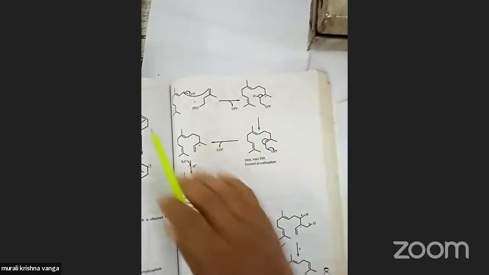Now this is the geranyl pyrophosphate, and we are looking at sesquiterpenoids. When the geranyl pyrophosphate reacts with another mole of isopentenyl pyrophosphate, followed by cyclization, it forms the sesquiterpenoids, beta farnesols and alpha farnesols.